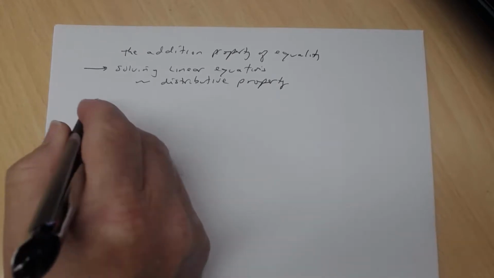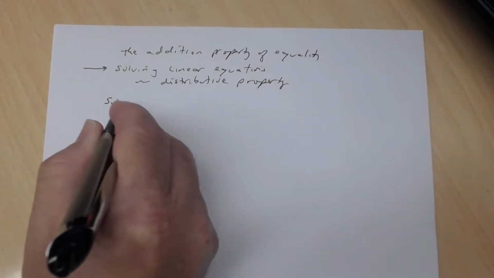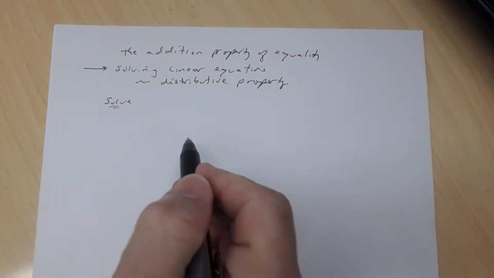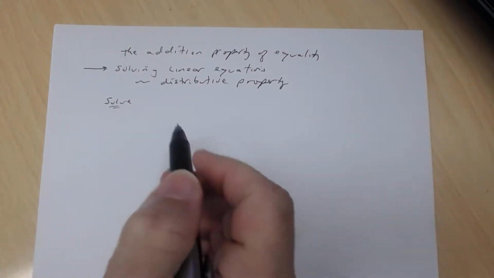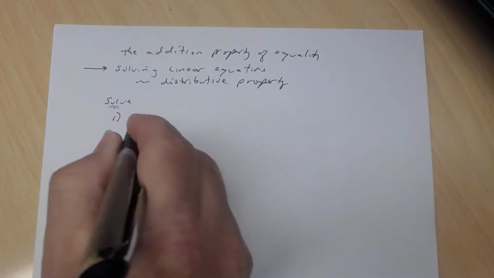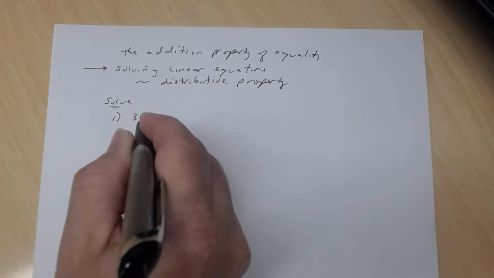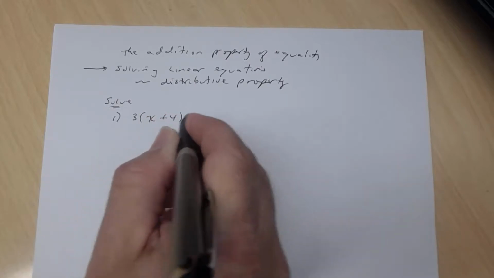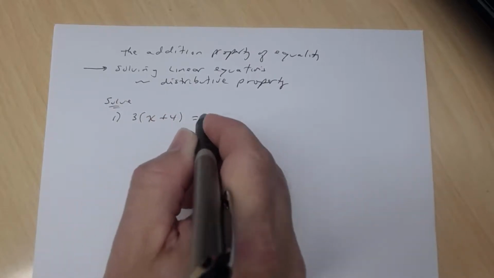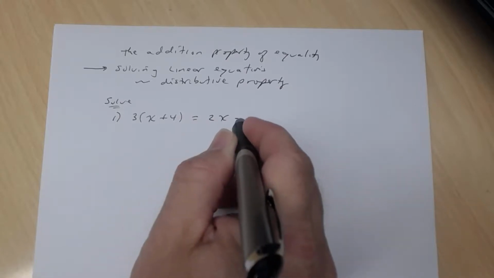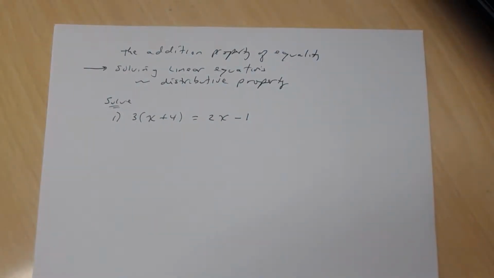All right, so let's look at this example. So the directions will say solve each equation. And these are linear equations, so the idea is to bring the variables to one side, constants to the other. Okay, so number one, suppose we had, let's say, 3 times x plus 4 is equal to, let's say, 2x minus 1. All right, so 3 times x plus 4 is equal to 2x minus 1.